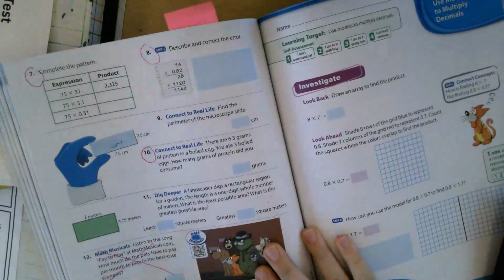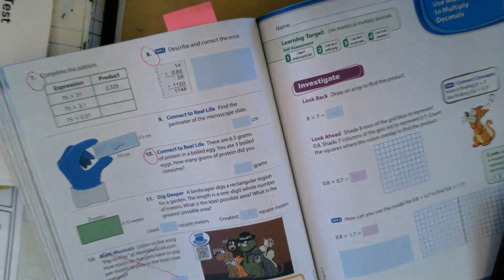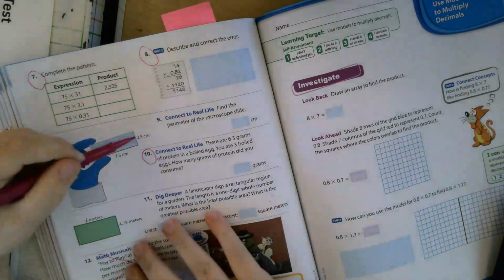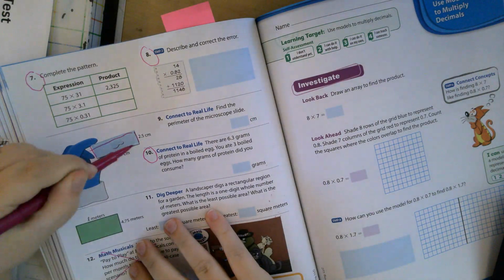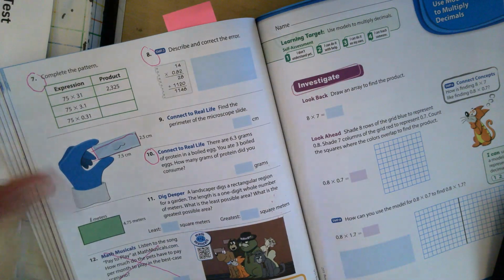Miss Anderson, you know what I forgot again today? Find the perimeter of the microscope slide. Means we're going around the edges. We are not finding the inside. Perimeter means going around. So you can multiply or add them, whatever is easier for you.